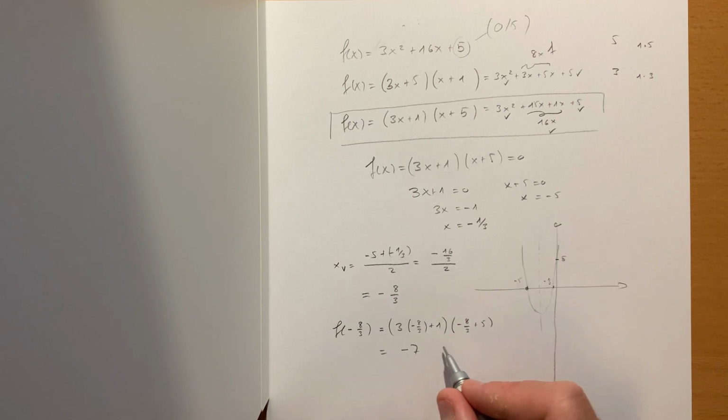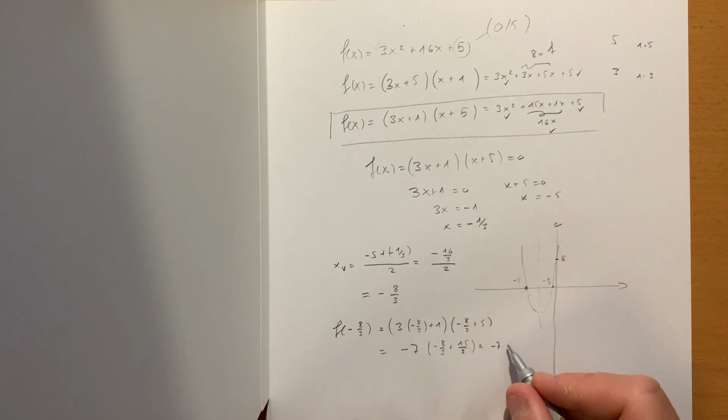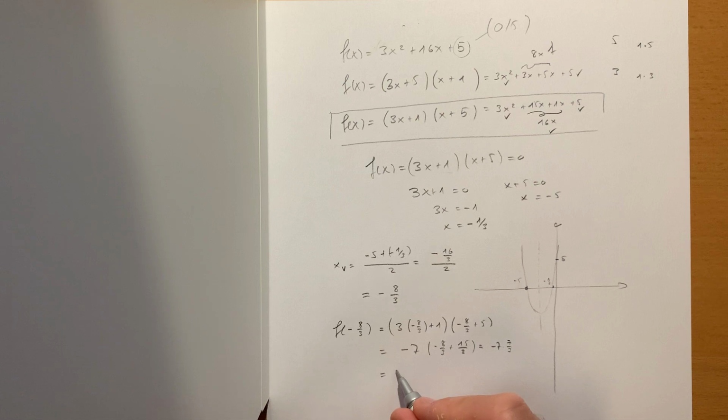And this one here is minus 8 thirds plus 15 thirds, which is 7 thirds. So we're going to get minus 7 times 7 thirds, minus 21, minus 40, minus 49 thirds. 7 times 7 is obviously 49, minus 49 thirds.